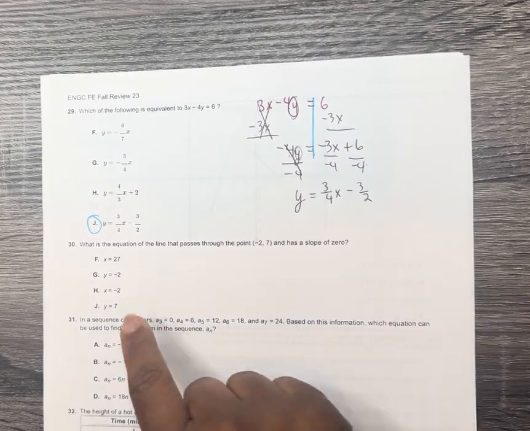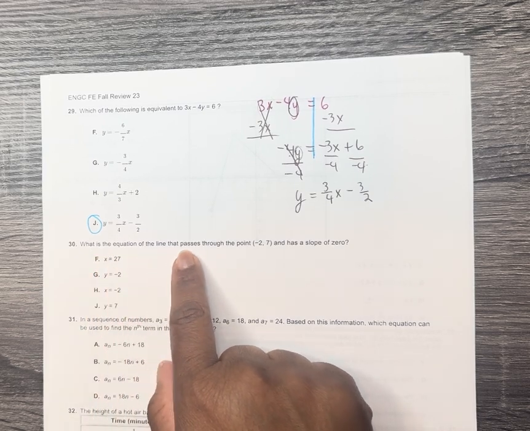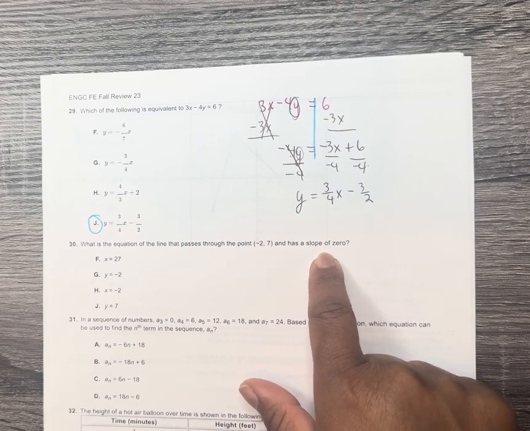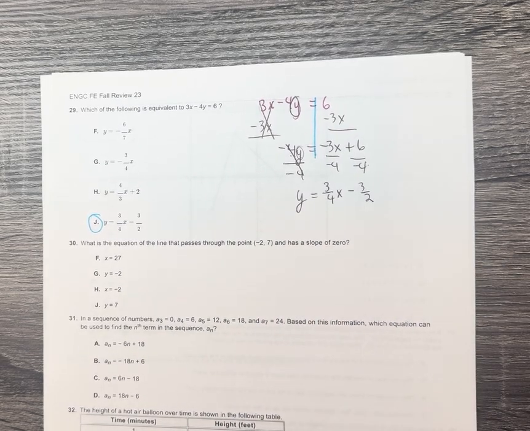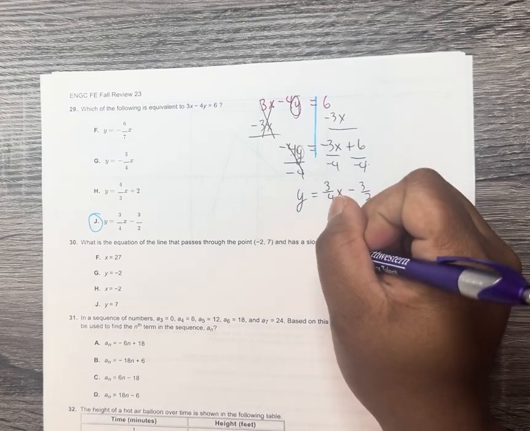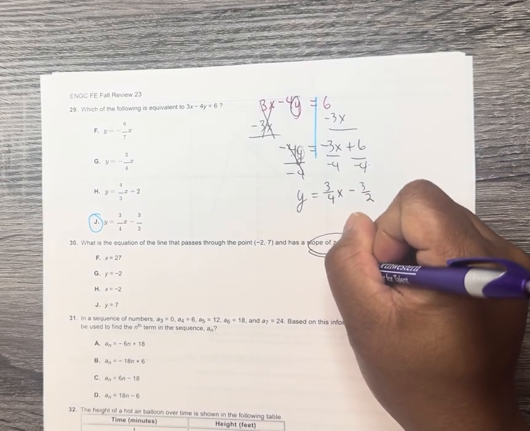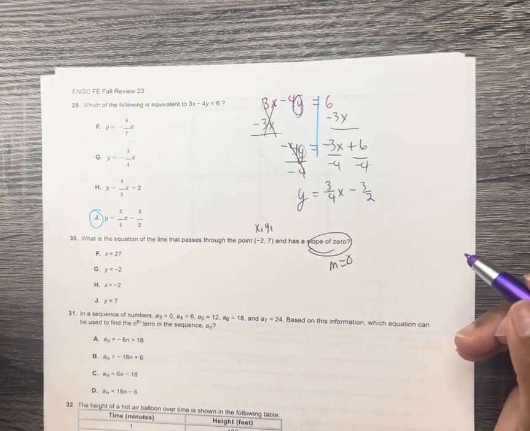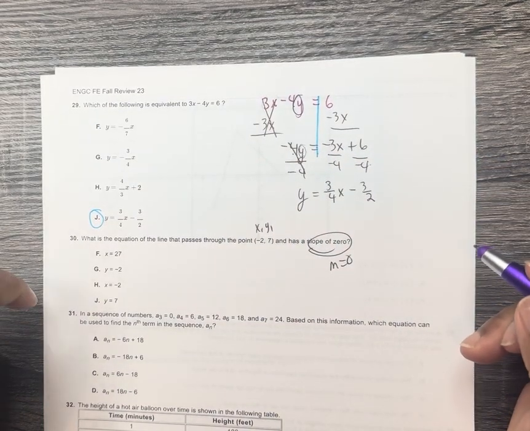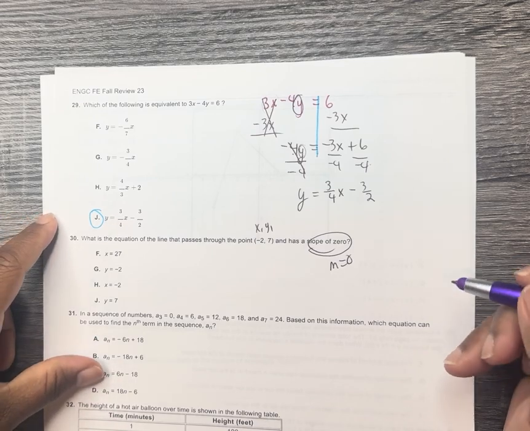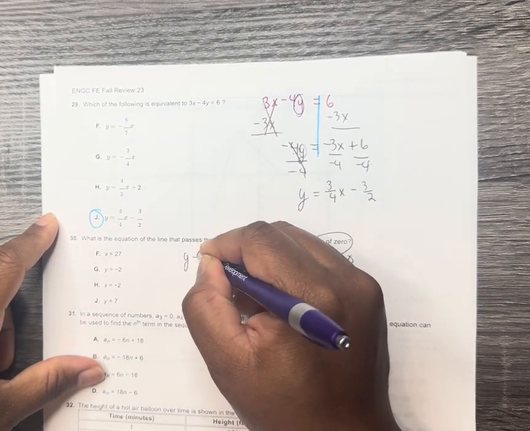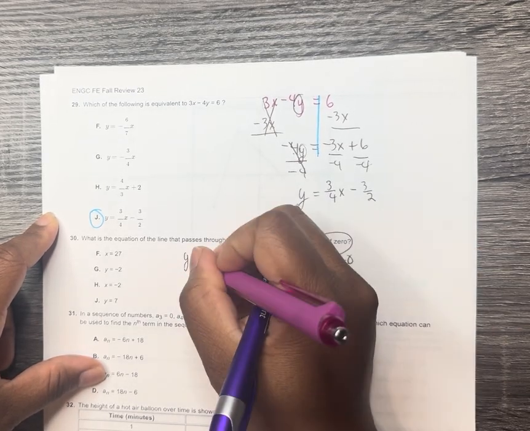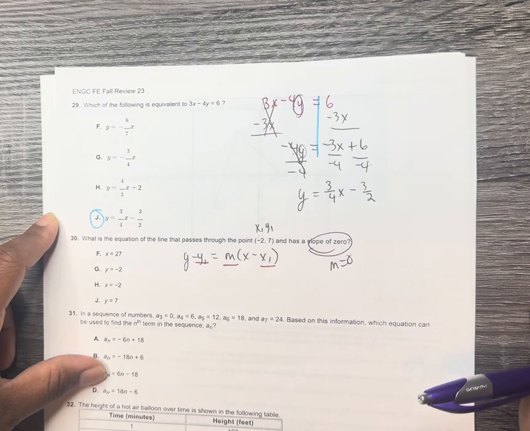Number 30 says, what is the equation that passes through negative 2, 7 and has a slope of 0? All right, we can do this a couple of ways. It tells us the slope is 0, and it gives us a point. That's our x1, y1. We could easily put this in our point slope form. Why not? So that would be y minus y1 equals m times x minus x1. We know our y1, m, and x1. We just need to substitute.